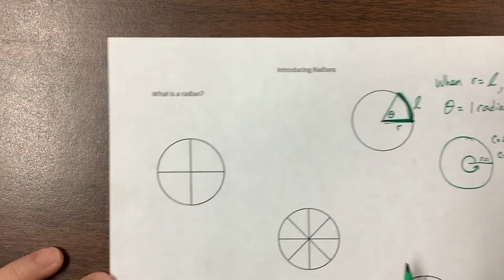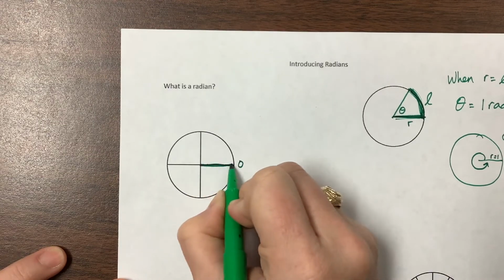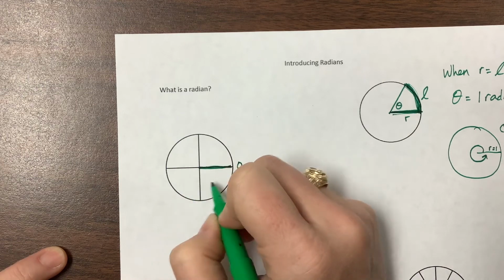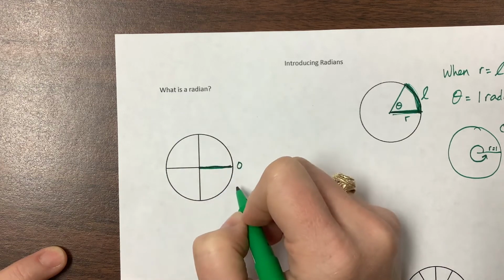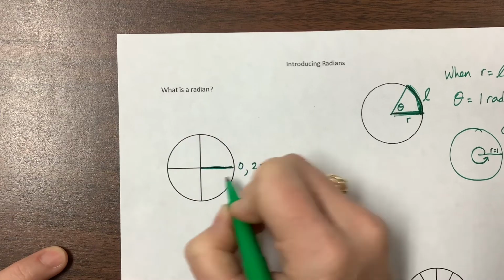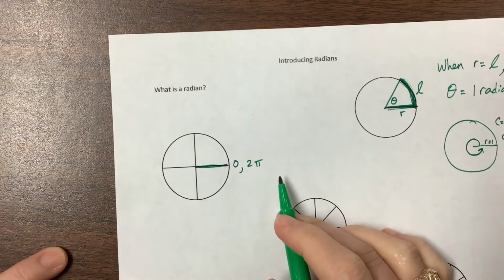So we always will start here. This is always our initial side. And then when I move through the quadrants, going quadrant 1, 2, 3, then 4, I am moving in the positive direction. If I've gone all the way around the circle, then I've gone 2 pi radians.